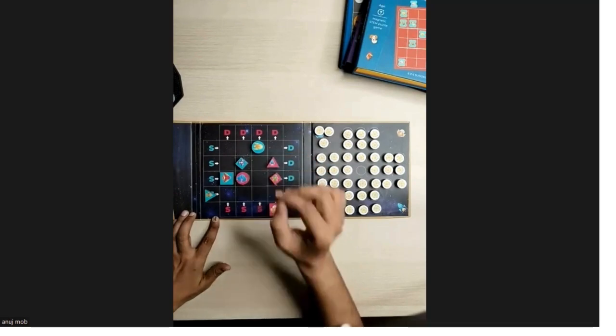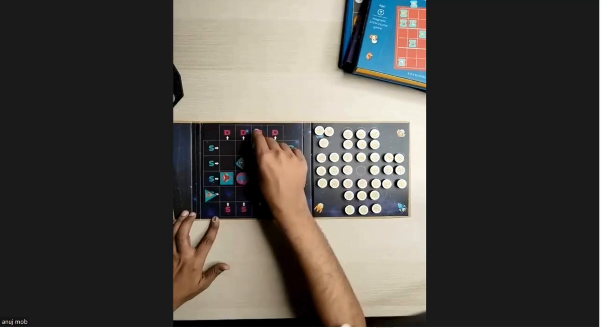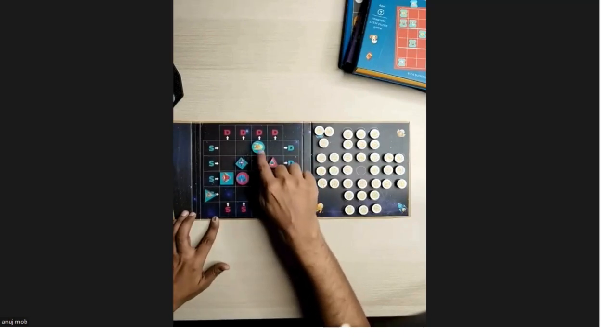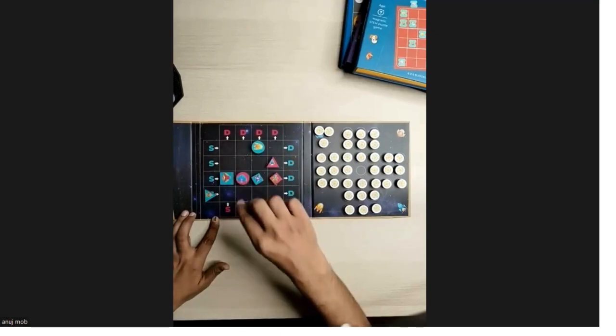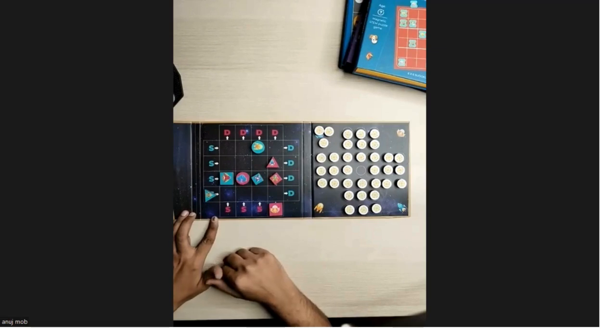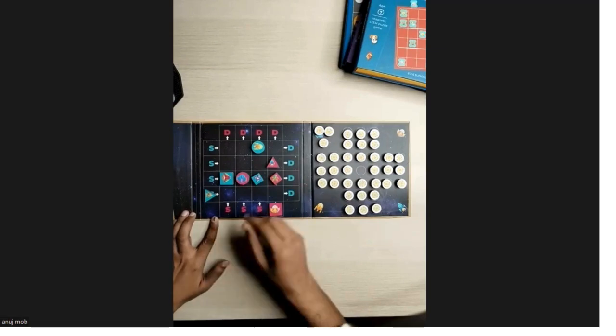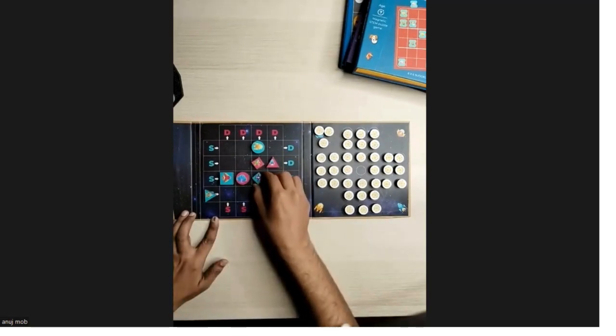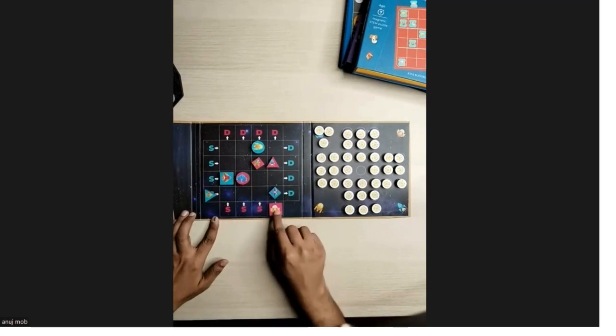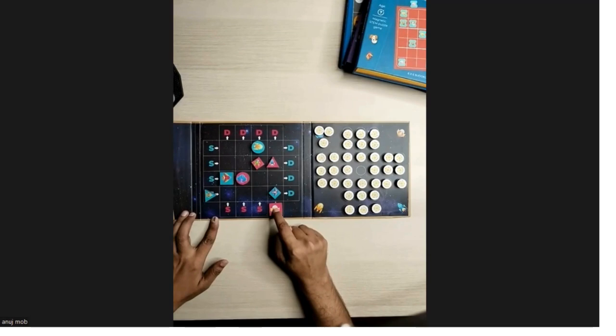I'll say I'll move this one here. This guy says okay fine, I'm not going to move क्योंकि ये तो block हो गया है वापस. इसके पास ज्यादा ऑप्शंस नहीं बचे हैं. See, now I'm blocking this from coming out. Okay.